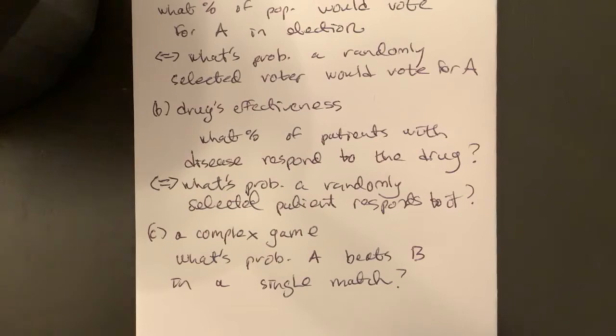I win the game, I don't win the game. So we can think of these as Bernoulli with a certain parameter P, probability of success P. And we already know an estimator for P is the sum of the samples divided by n. So that's fine. We can get an estimate for P.